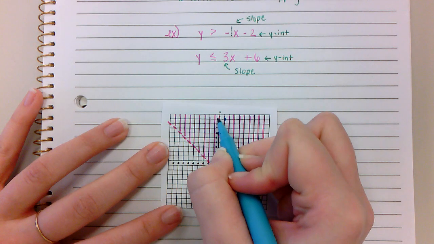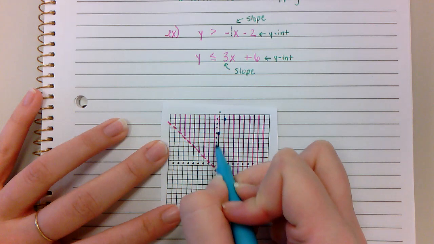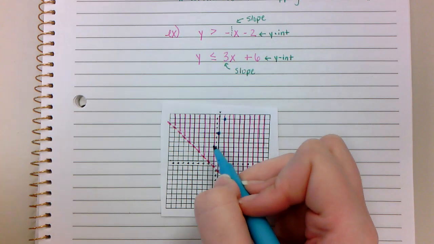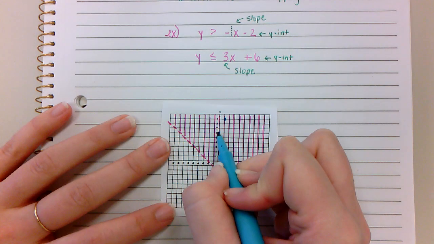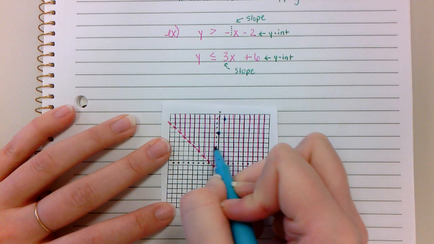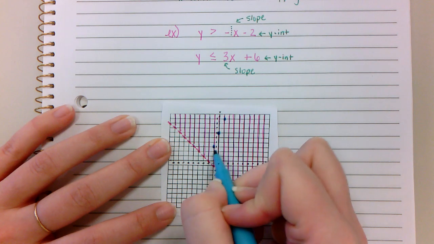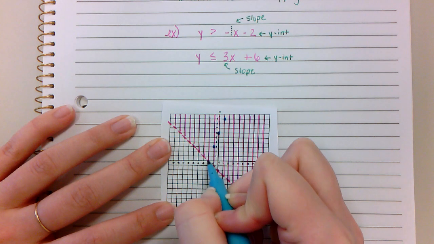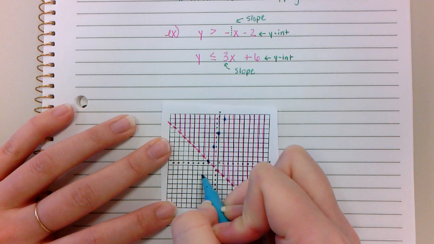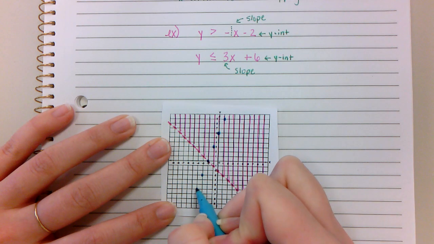So I know that a positive and a positive is the same thing as two negatives. So if I go down and to the left, it's going to give me the same slope. So since I can't go up and to the right, I'm going to go down and to the left. So I'm going to go down 3 over 1. Instead of up 3 over 1, I'm going to go down 3 over 1, because I didn't have any more room to keep doing that in the other direction.